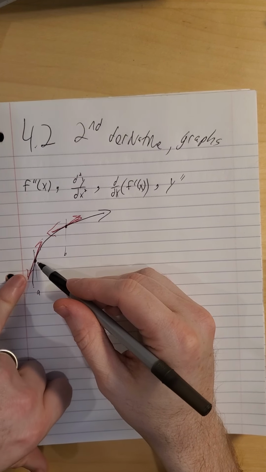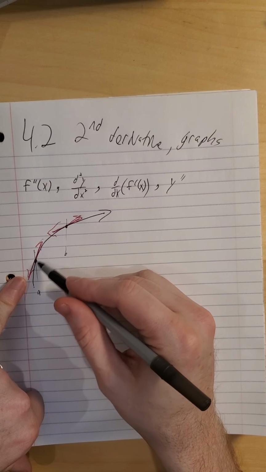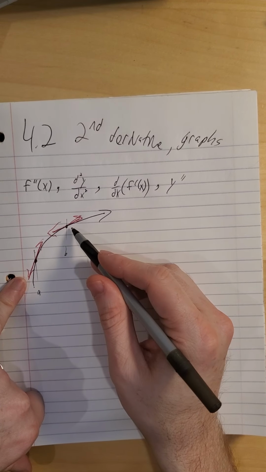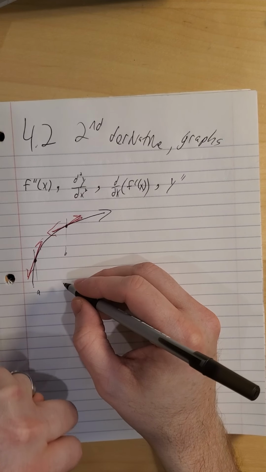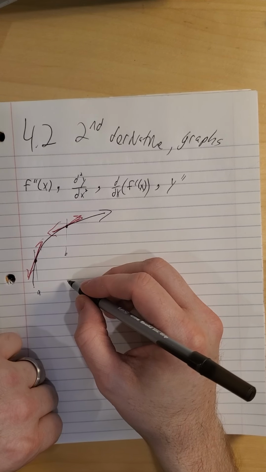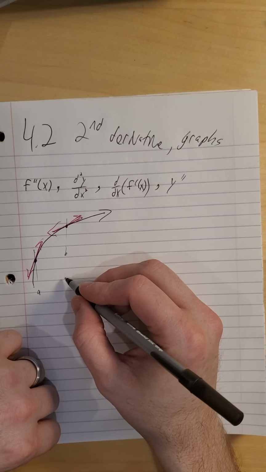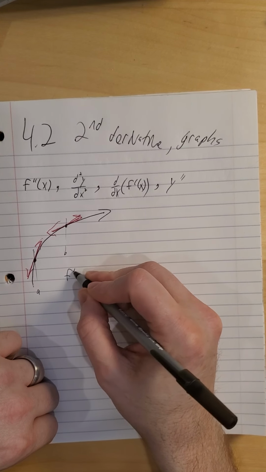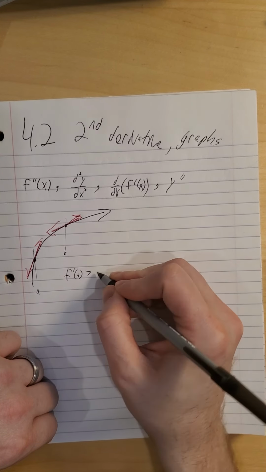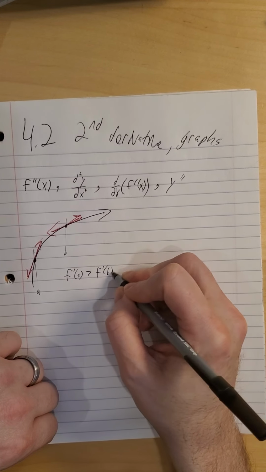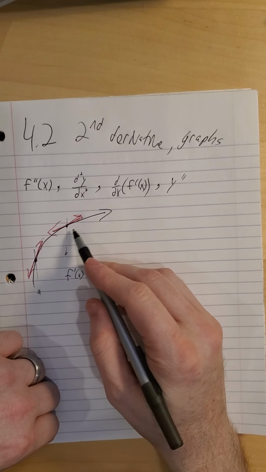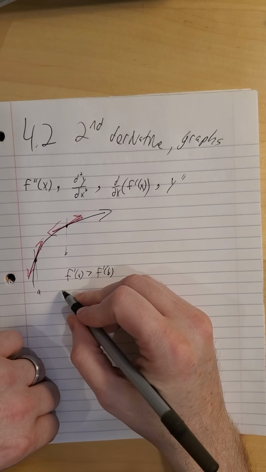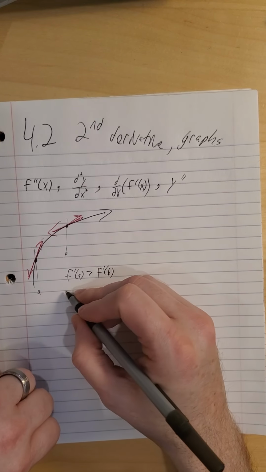So notice here, the curve has a steeper positive slope at A than it does at B. So here, we know that f prime of A is bigger than f prime of B. So as we move to the right, our slope is getting smaller.